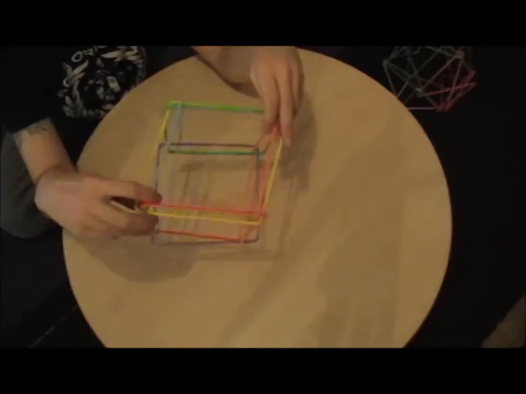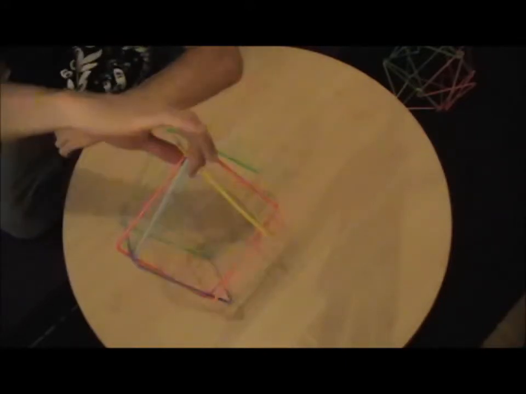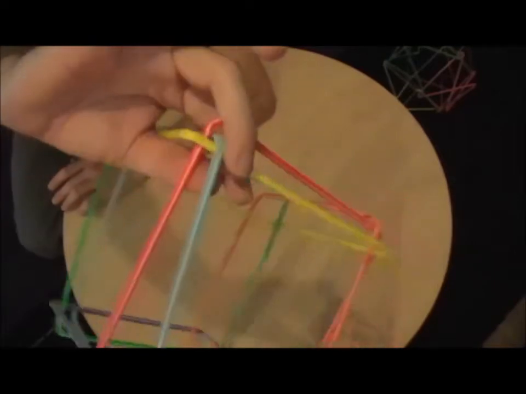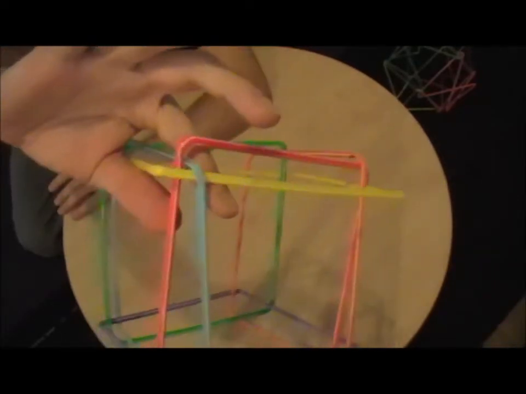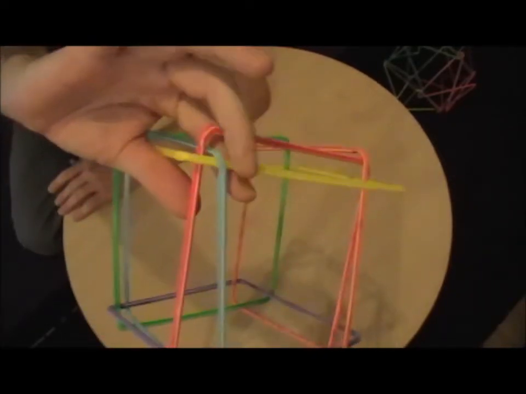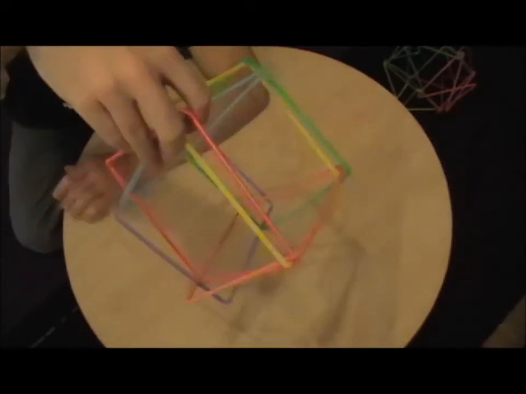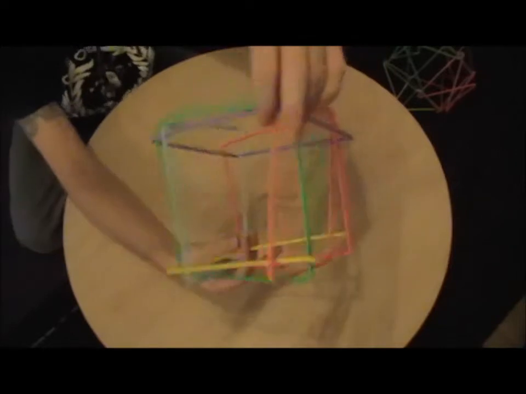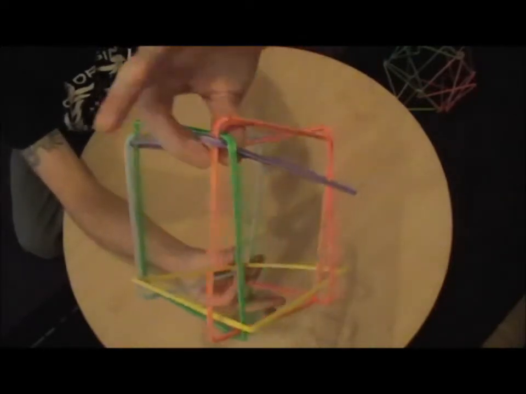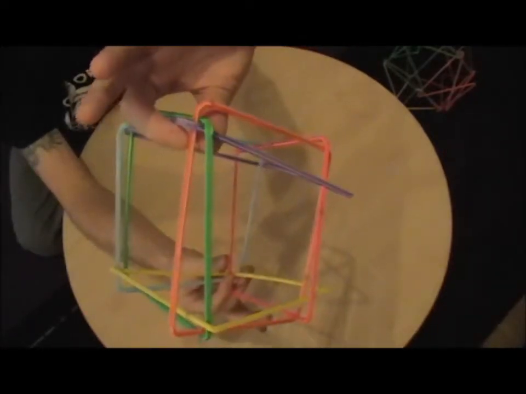It doesn't stop there. Currently, in my hand, I am holding one of 8 vertices, which is the red, yellow, and blue vertex. Directly opposite that, we have green, orange, and purple.